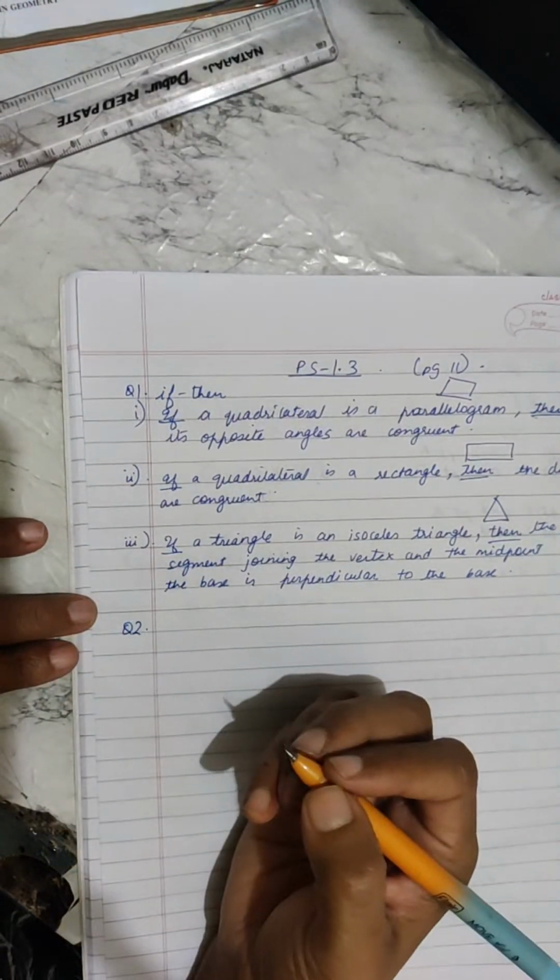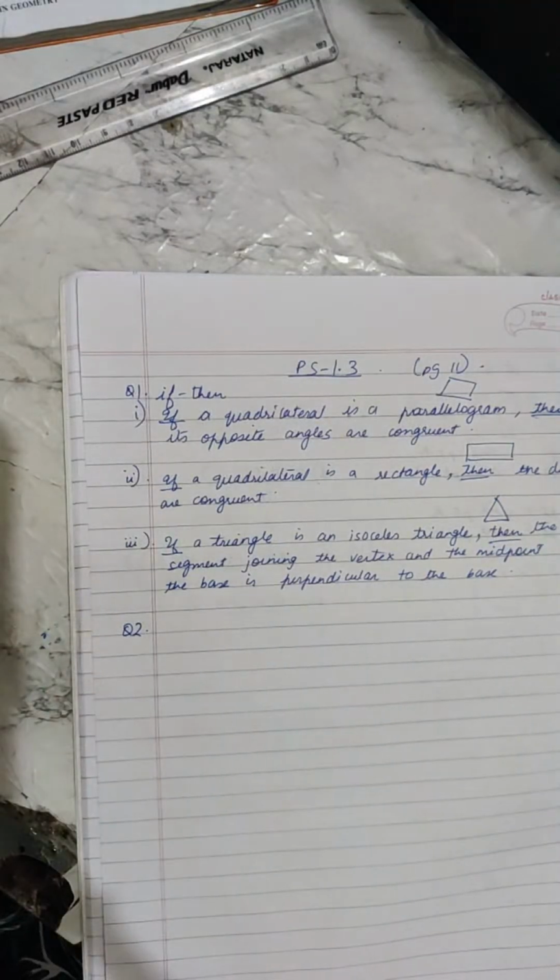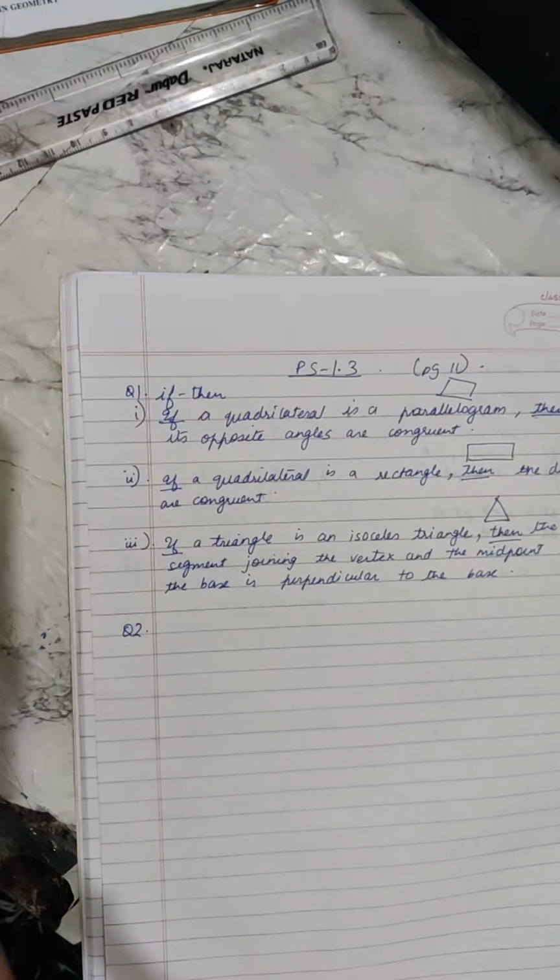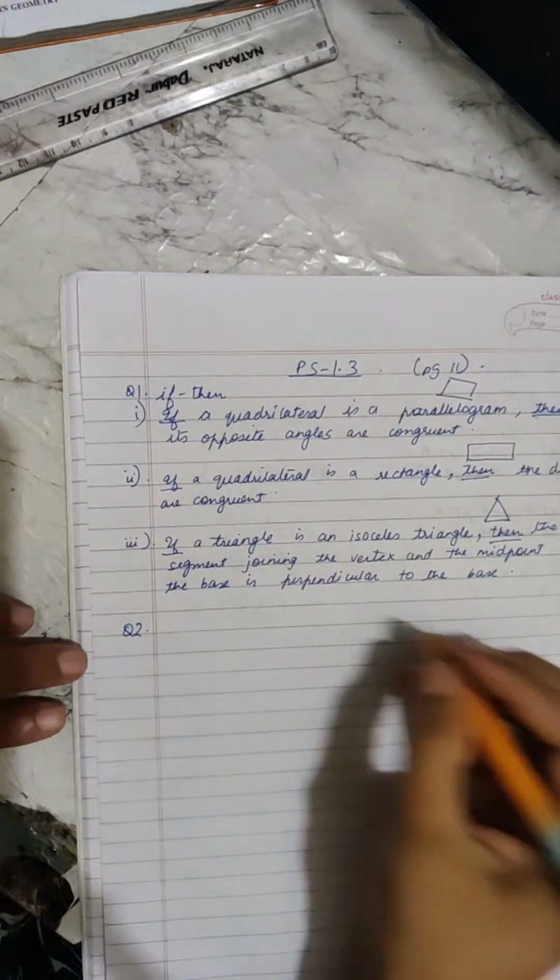Now question number 2, again write the converse of the following statements. So again the same thing, you have to put if and then, the question is just asked with a twist. So the alternate angles formed by two parallel lines and their transversal are congruent.